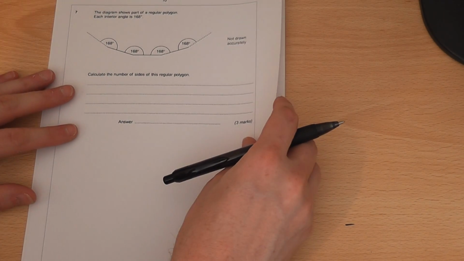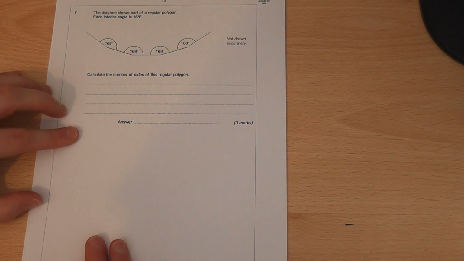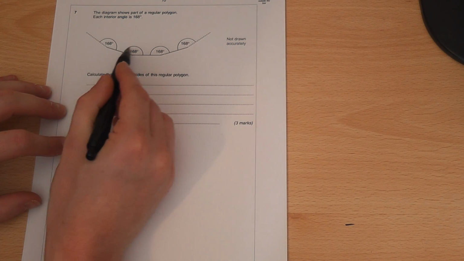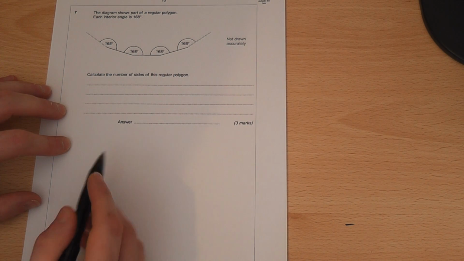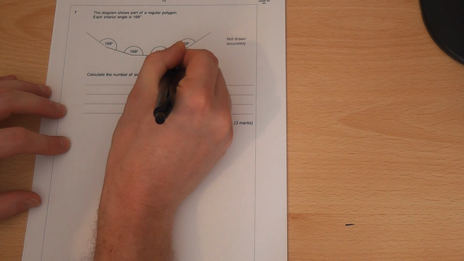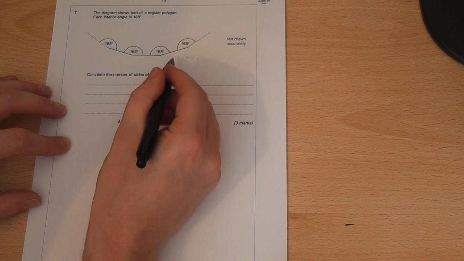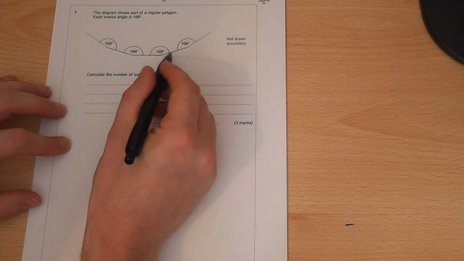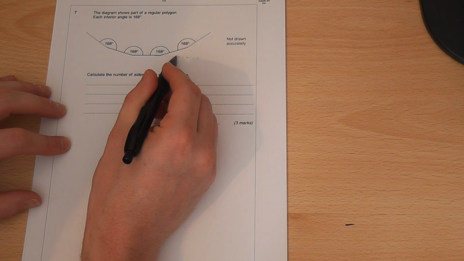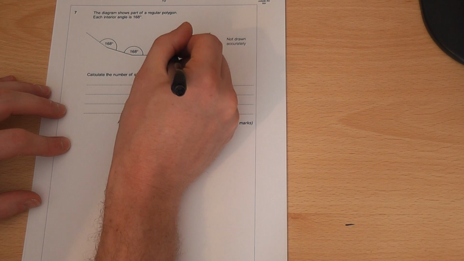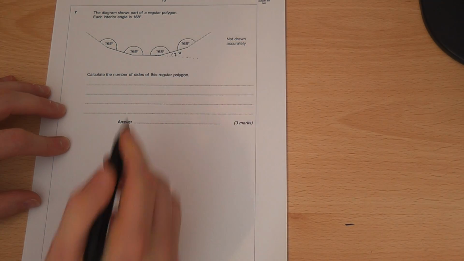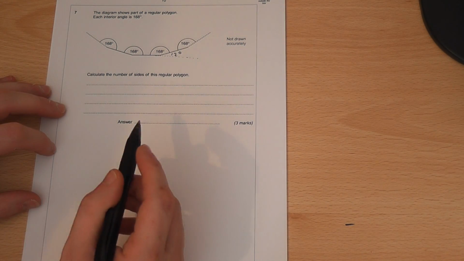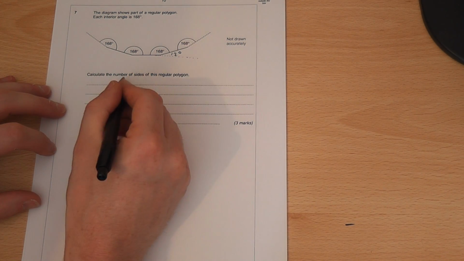So, question 7. We're given part of a regular polygon. These angles here are called interior angles. And as a reminder, if you extend a line across, this angle here is called the exterior angle. Now these two angles always add to make 180. So if the interior angle is 168, the exterior must be 12 degrees, because 12 plus 168 is 180.